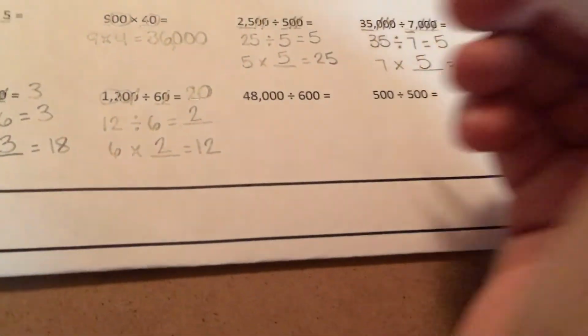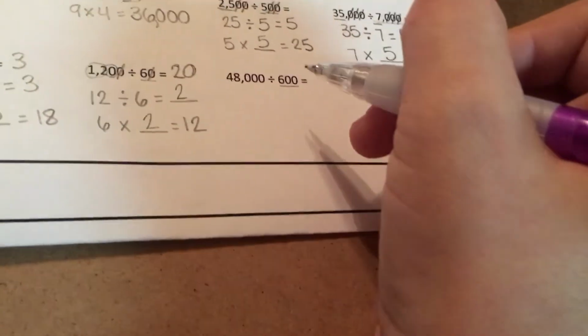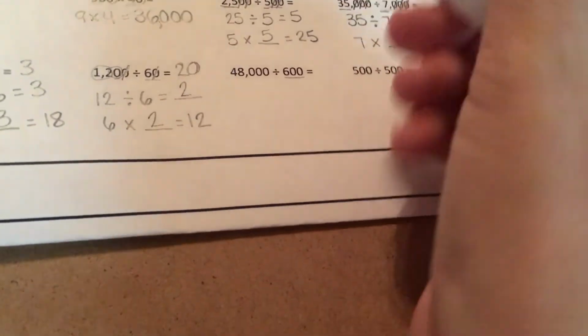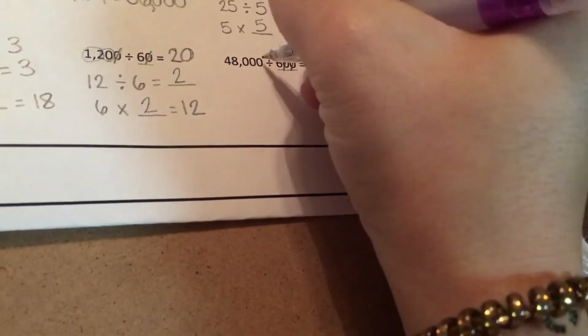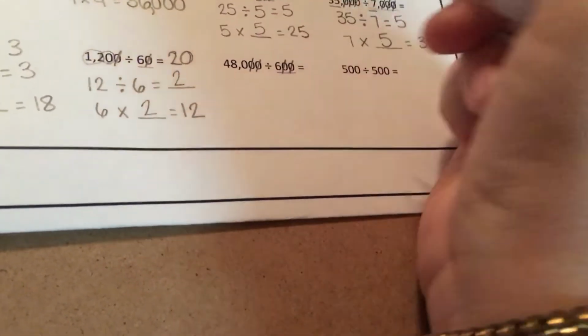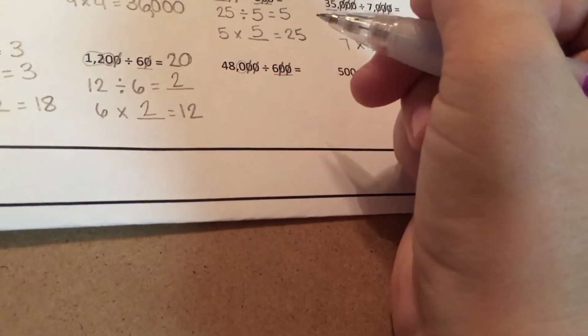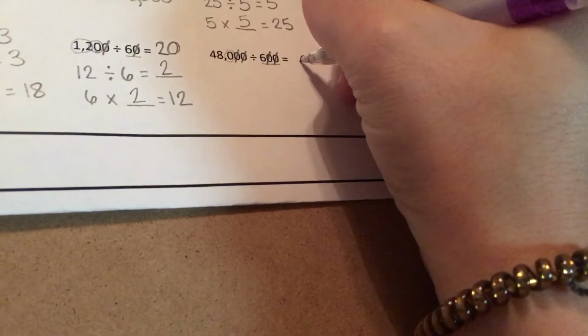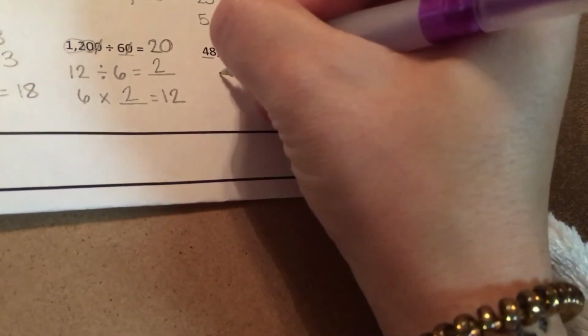Alright, let's look at this one. We are dividing by 600. So remember, when you divide, your number gets small. So we're going to take off these 2 zeros, which means we get to take off these 2 zeros. So now we're left with an extra 0. So I know my answer is going to have an extra 0. And we're going to look at 48 divided by 6.